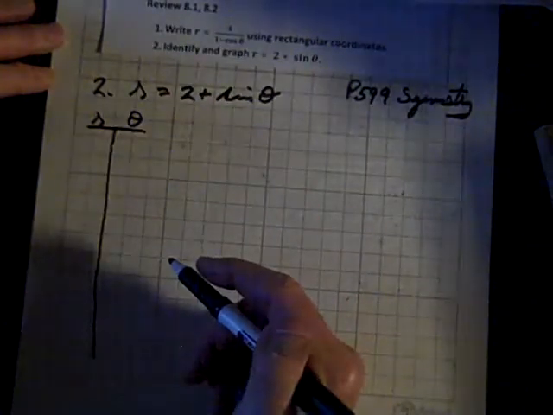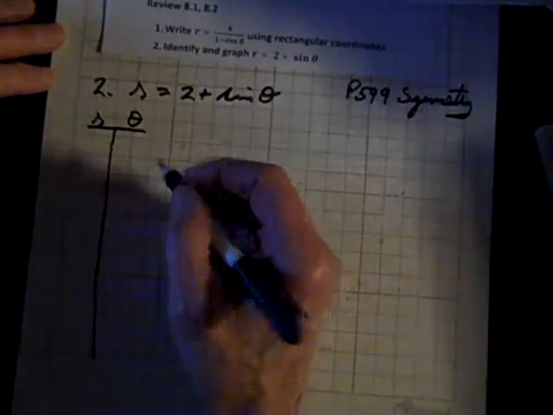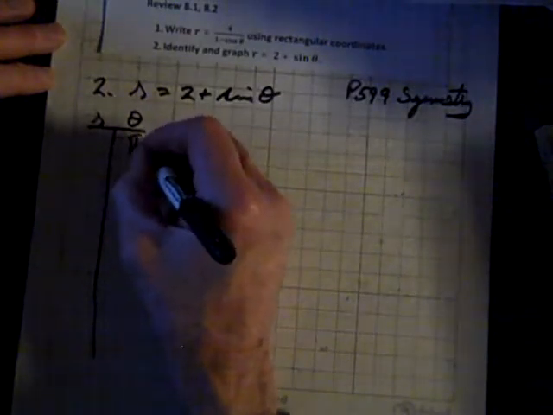Now for question 2, we have to graph this and identify it. And one thing we're going to rely on here is symmetry, and the discussion on symmetry, the boxed item, is on page 599. So let's make a little list of values for r as it's related to theta. If theta is, for example, pi over 2, sine of pi over 2 is 1, and 1 plus 2 is 3, the radius will be 3.